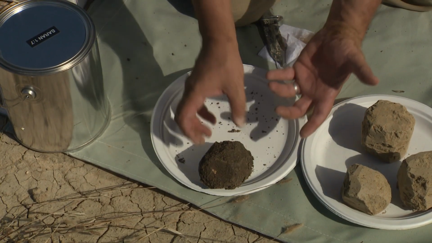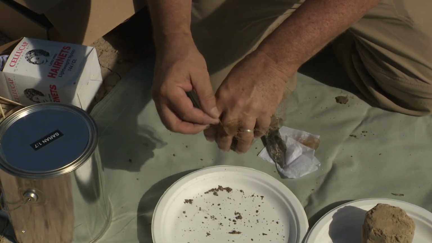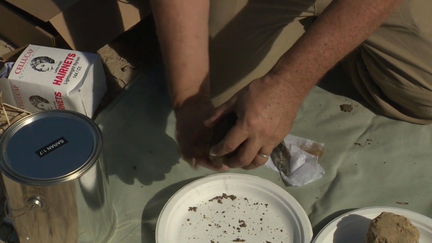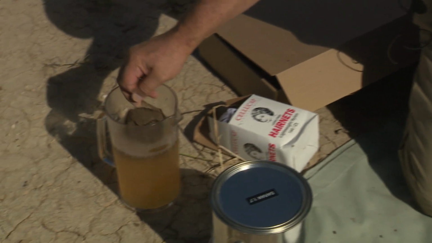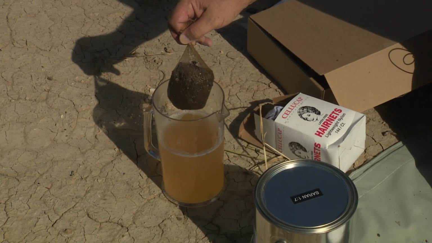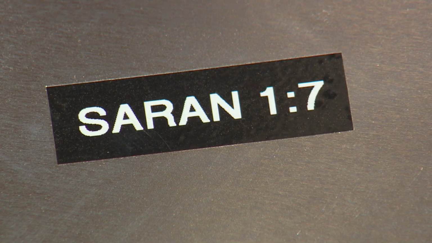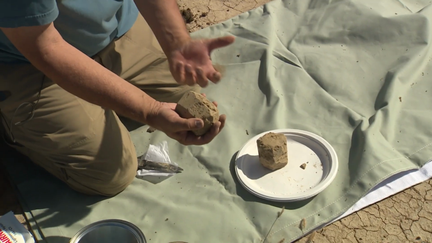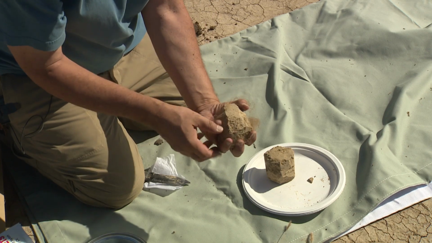The clod dipping process is fairly straightforward. A conventional hairnet, which is supplied, is used to support a clod. They're gently placed in it and then spun so that the clod is thoroughly supported. In this instance, because these are loamy soils, we're using a 1 to 7 saran mixture. The clod is supported from underneath by the hairnet and simply dipped one time in the saran, just in and out.